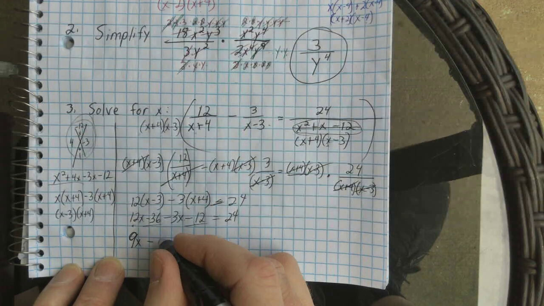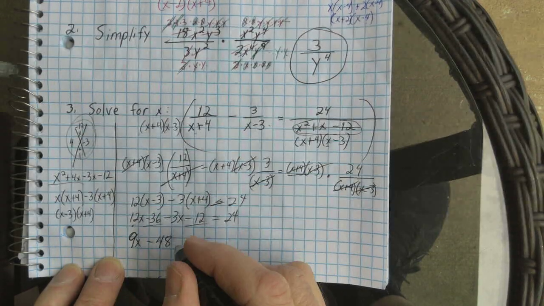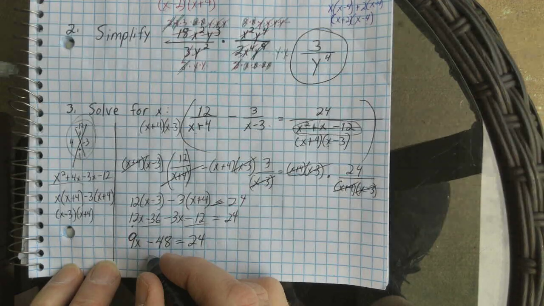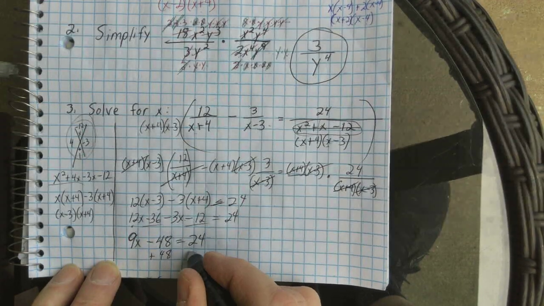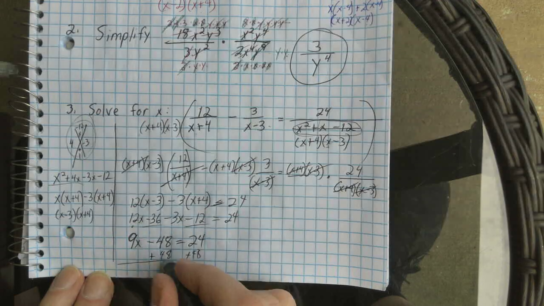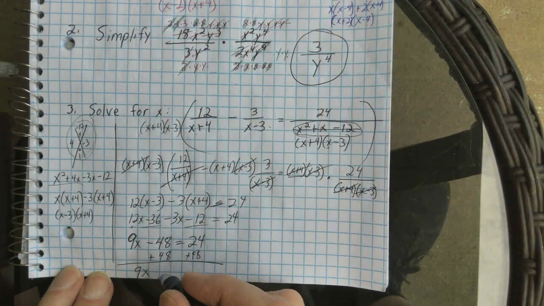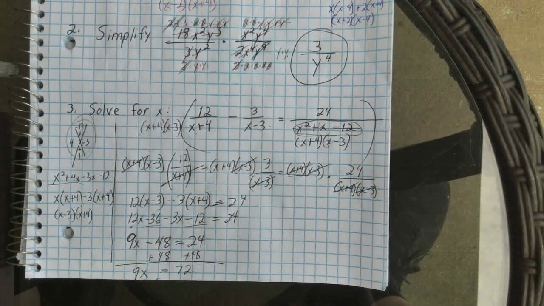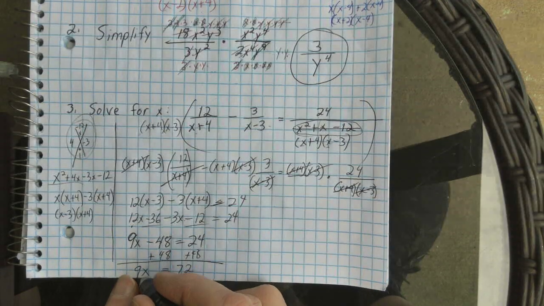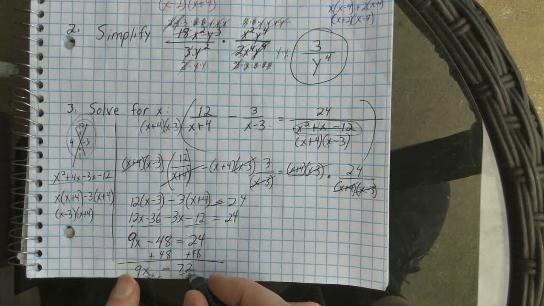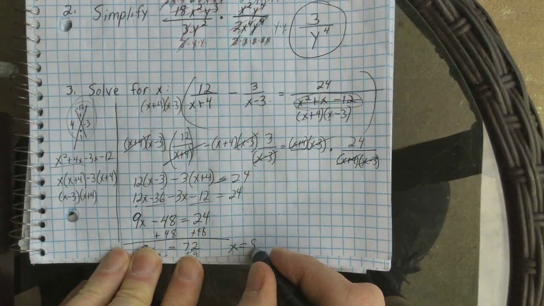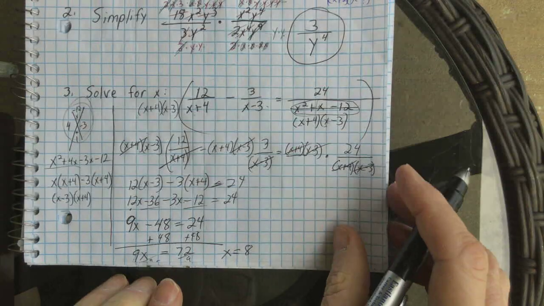Negative 36 minus 12, that's negative 48. And that is 24. I'm going to add 48 here. And I'm sitting at 9x equals 72. And when I divide both sides by 9, I'm looking at x equaling 8. 72 divided by 9 is 8.